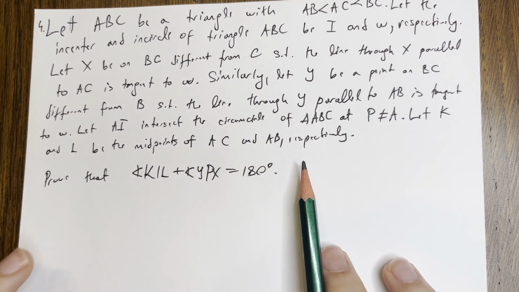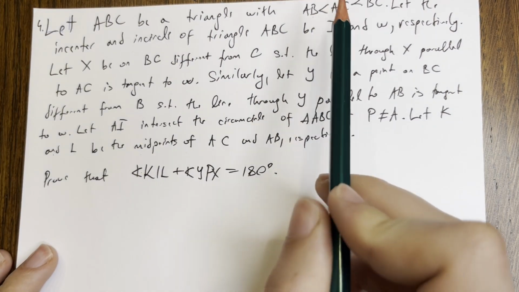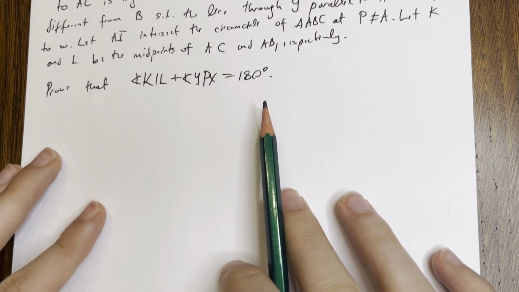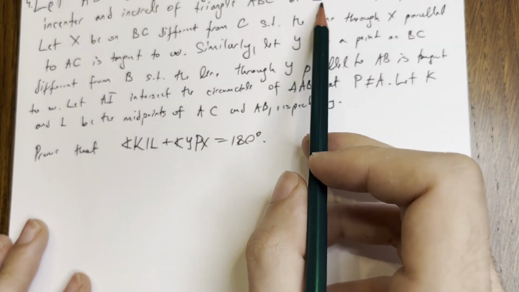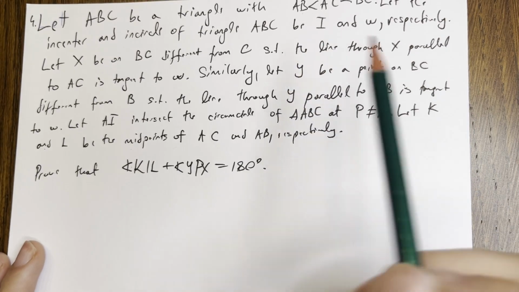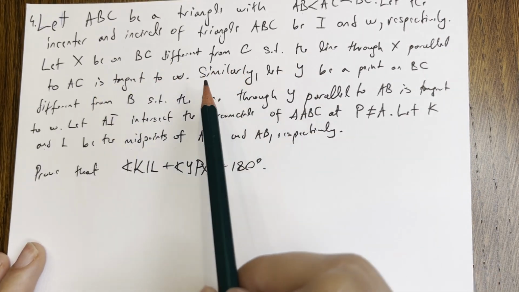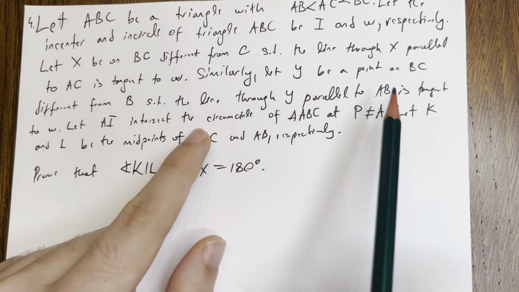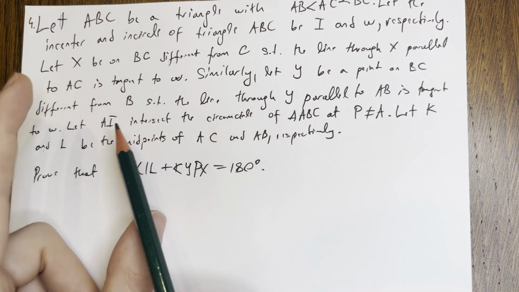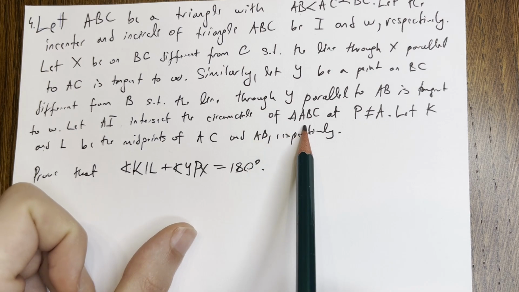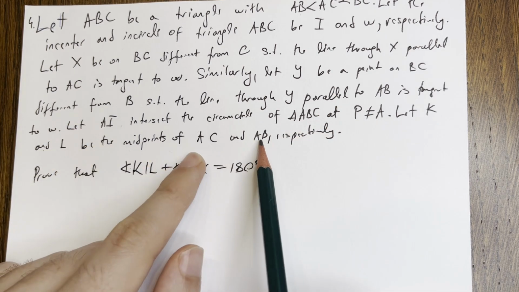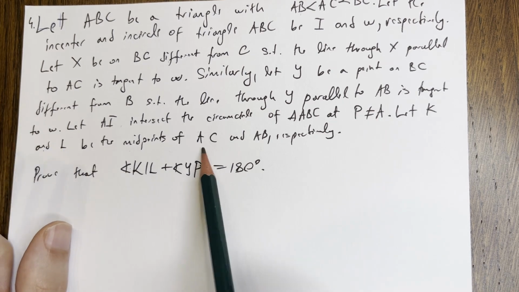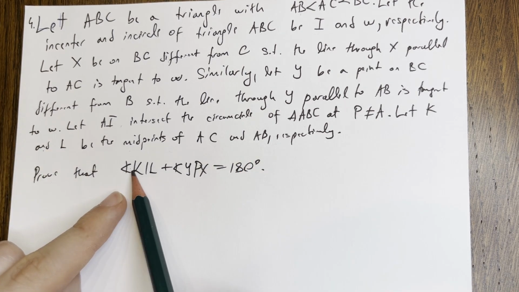We have a triangle ABC, where AB is the smallest and BC is the largest. We're going to have I, the incenter, and the incircle, and some parallel lines that are tangents to the incircle. We're going to have AI intersect the circumcircle of ABC. We have the midpoints of AB and AC; these are sort of just an afterthought to get KIL.